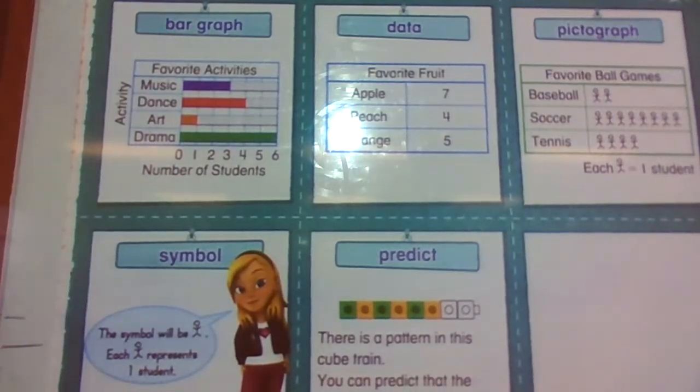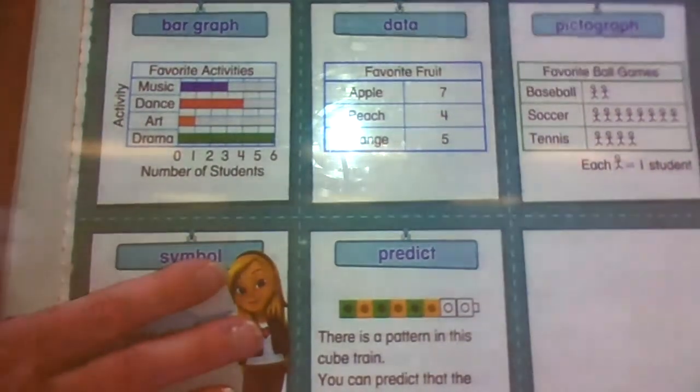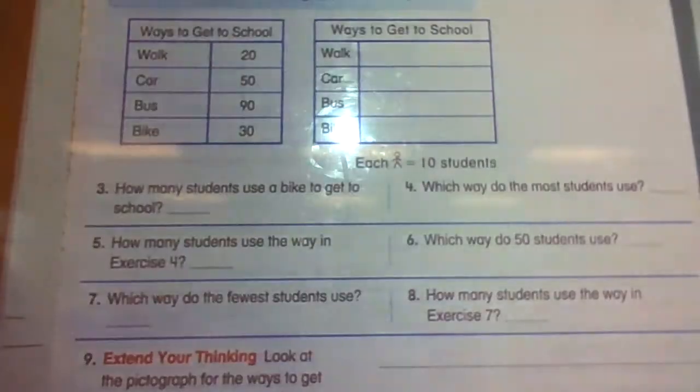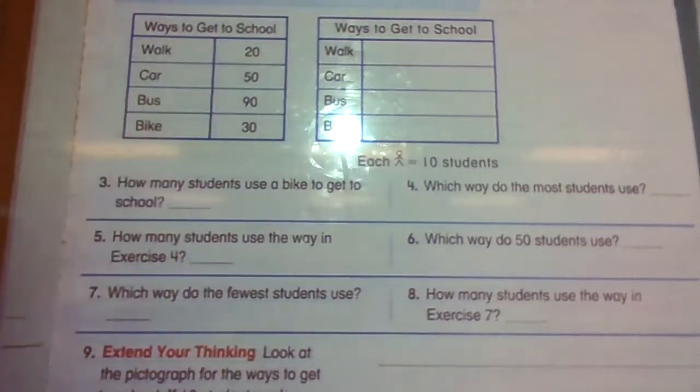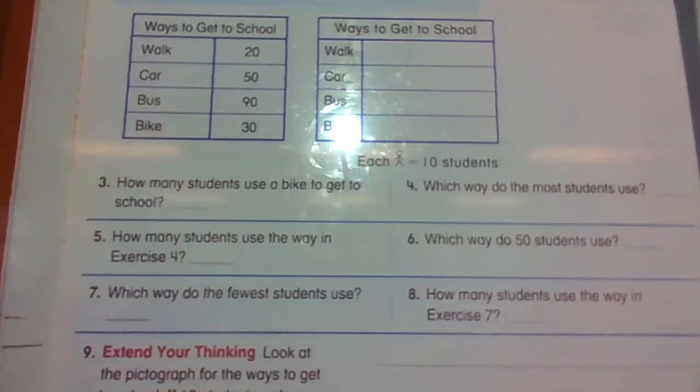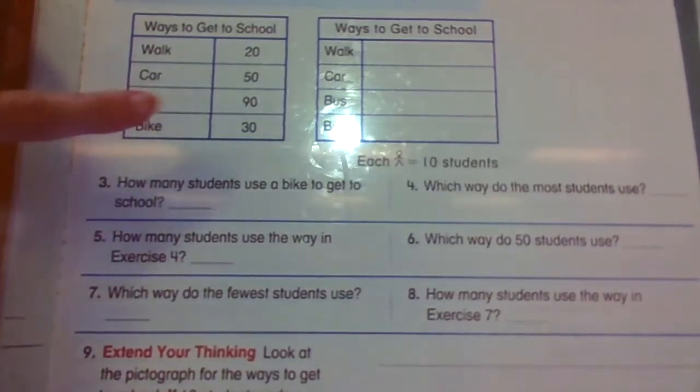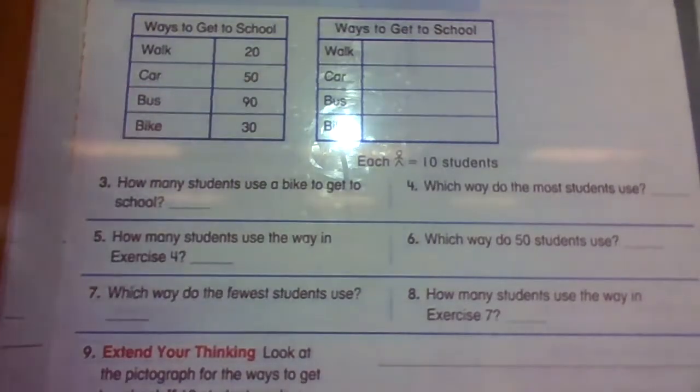Now get your pencil and we're going to find page 813. All right, so here we have our chart with ways to get to school. This is our title. And we're going to be making a pictograph. Our choices are walk, car, bus, bike.